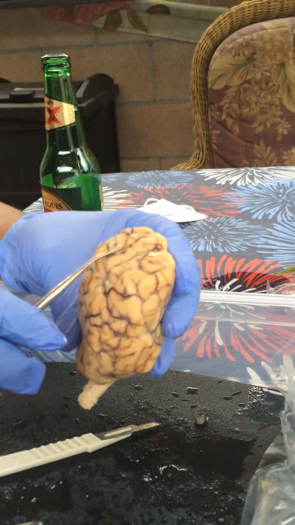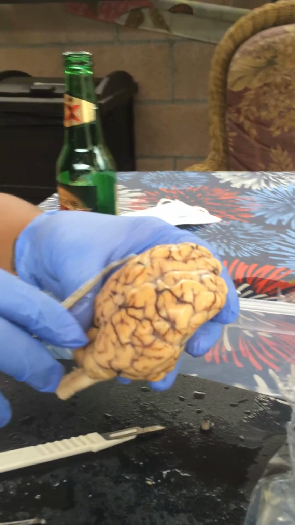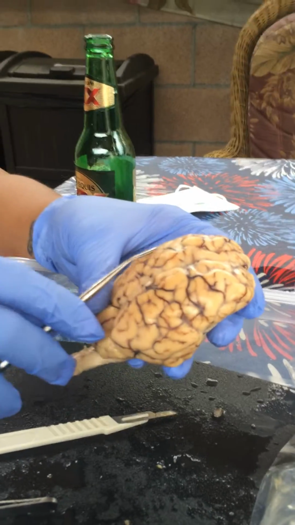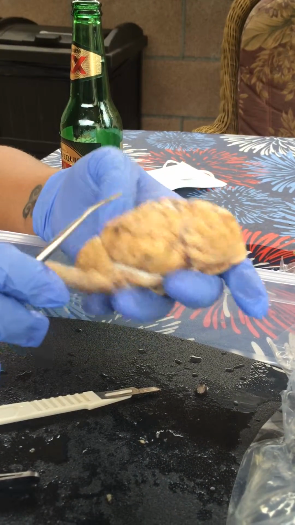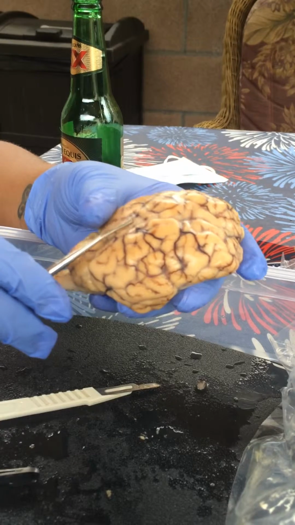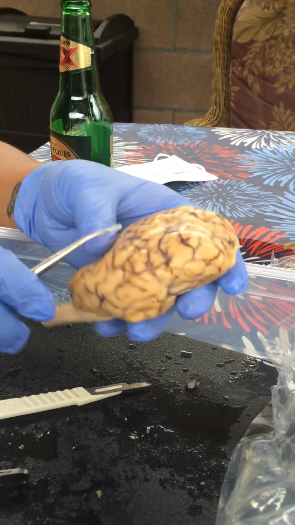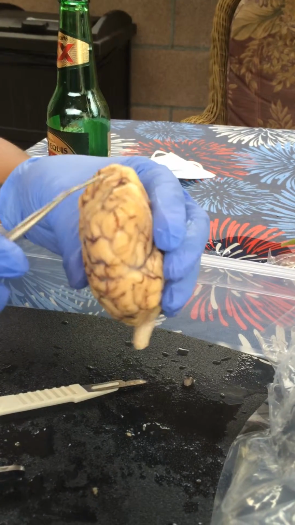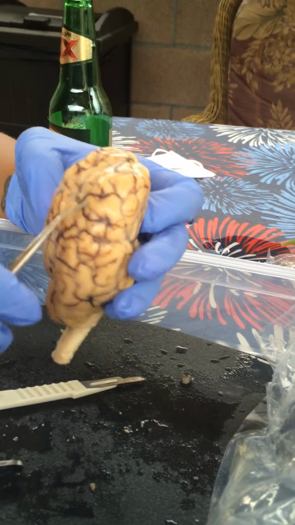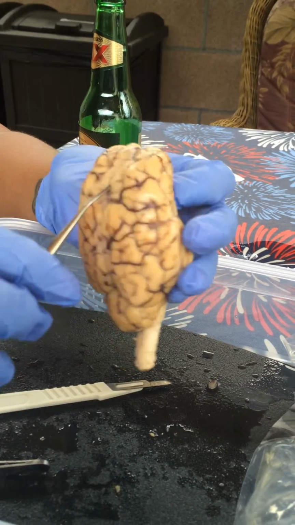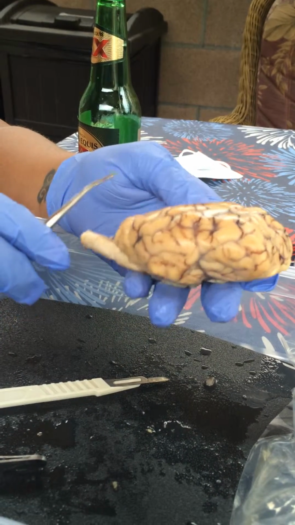The gyrus, or I think it's the gyrus, are here. These are the ridges along here, which you can see there's a bunch of them. And then we have the sulcus, which divides the frontal from the parietal lobes. You can't really see it on here, but it's a division between the two.